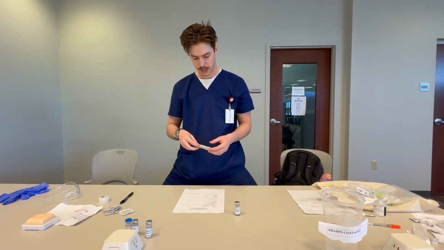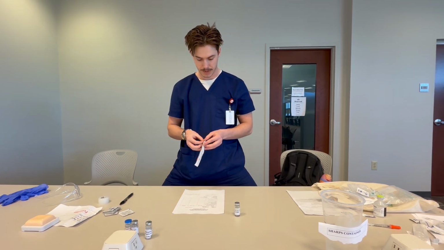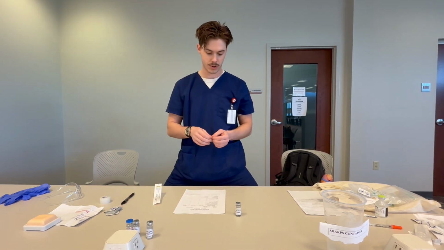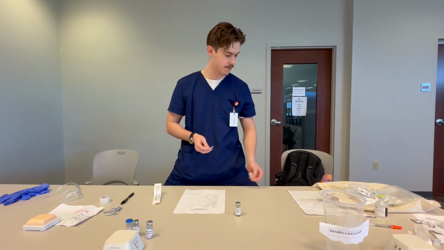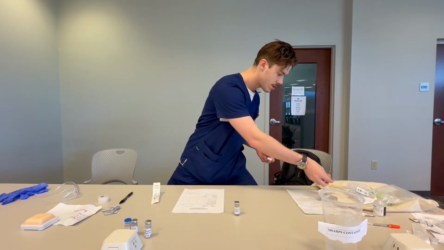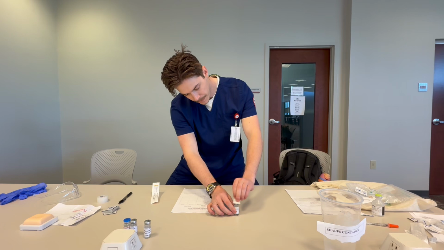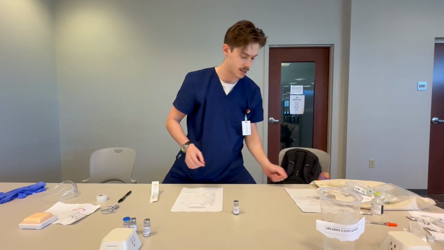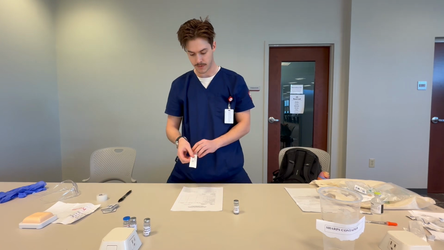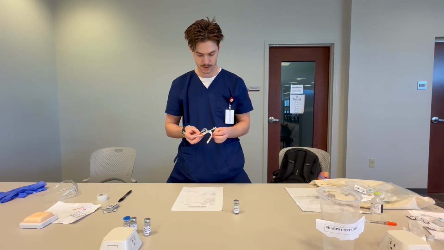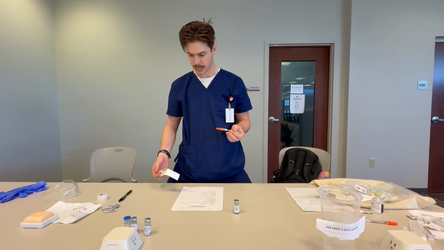So I will start by unwrapping my needle. Actually, before I do that, alcohol swab the drug itself. Don't want him getting any infections on my watch. And now I will begin unwrapping my needle, which I have here.